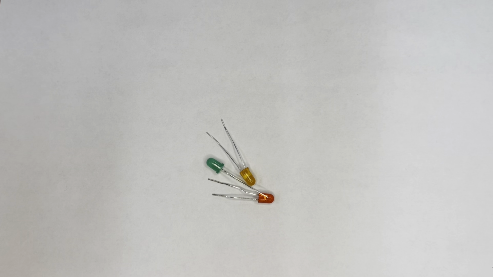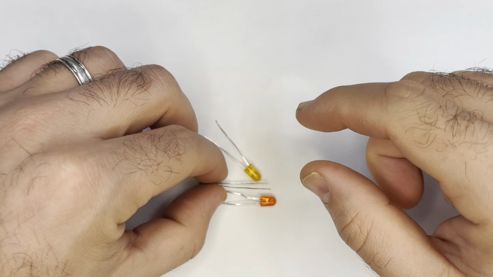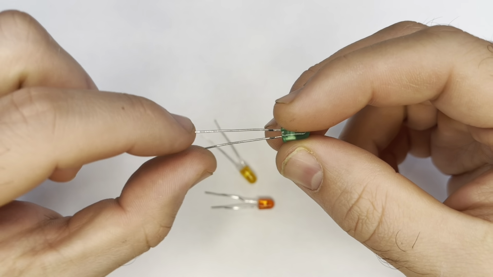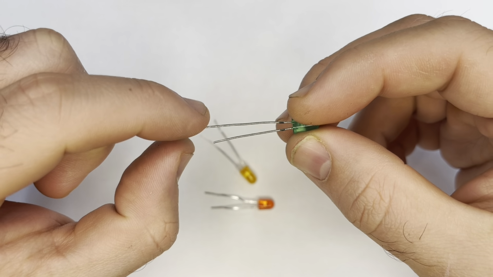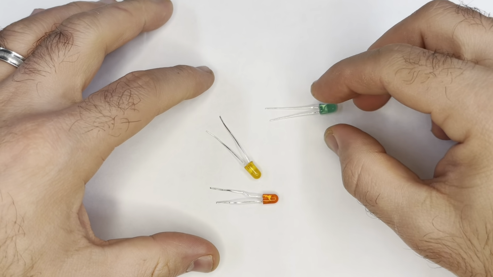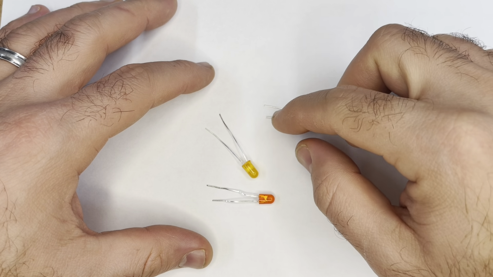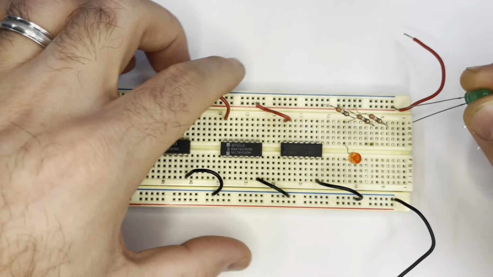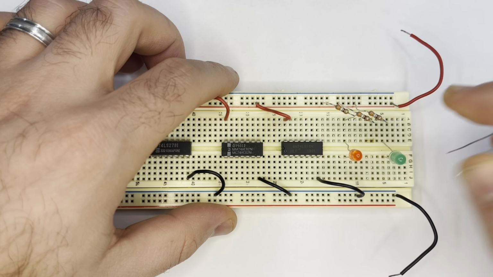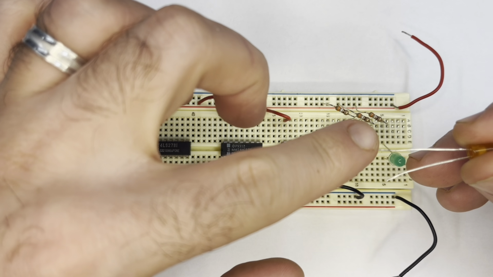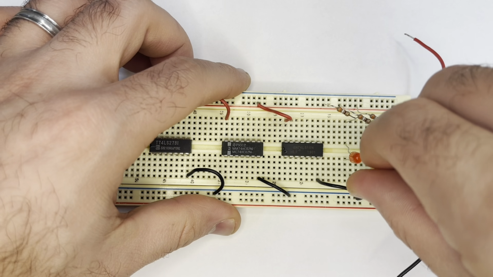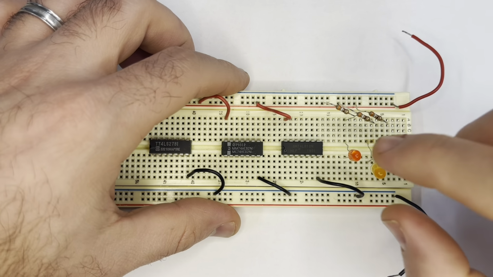Here we have a couple of LEDs. The important thing about the LED is its legs, or its pins. We notice that we have a longer one and a shorter one. The longer side represents the positive and the shorter side represents the negative. So when we come here to the circuit, we put the longer one to the positive through the resistor, as you can see here, and then the shorter side is where the signal is gonna come to.